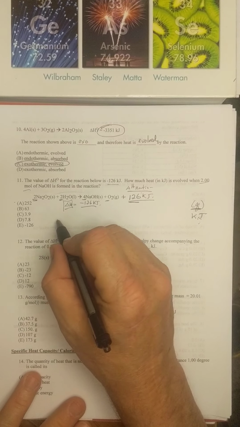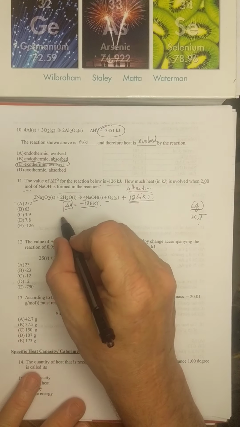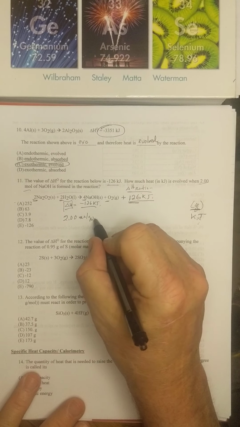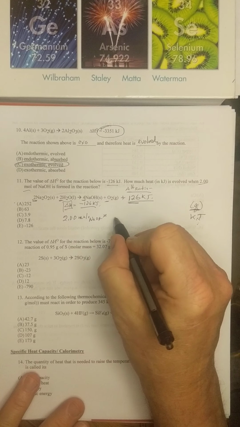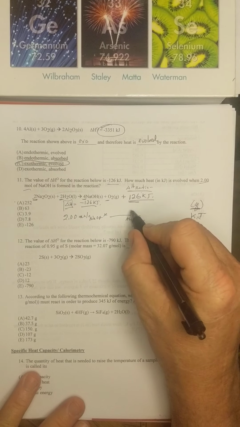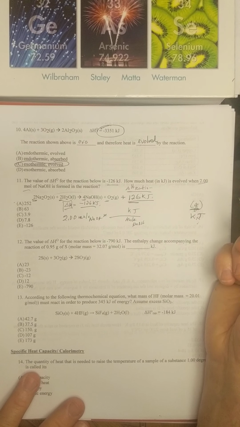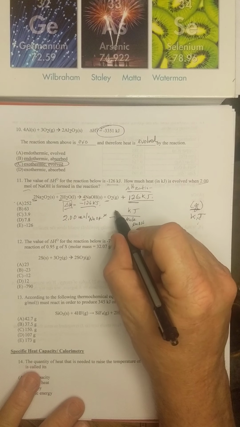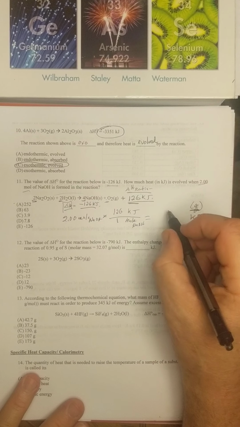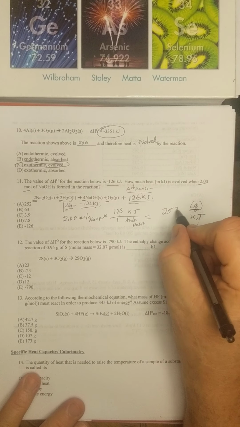So I want to start with 2 moles of NaOH, and you want to make sure you label. And I want to go from a mole of NaOH to a kJ. I can do that. 126 kJ is equivalent to 1 mole of O2. So the answer is 2 times 126, which will be 252.